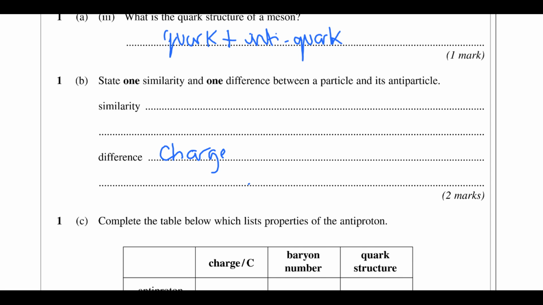But it's always opposite charge, even neutral. And in terms of things that are the same, its mass is the same, its rest energy therefore would be the same. So that would give you some basic similarities and differences.